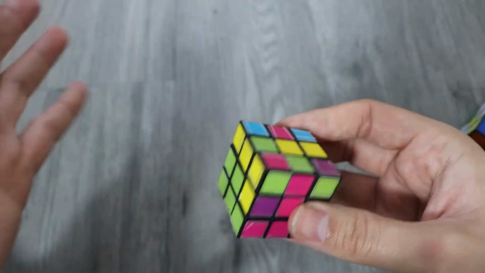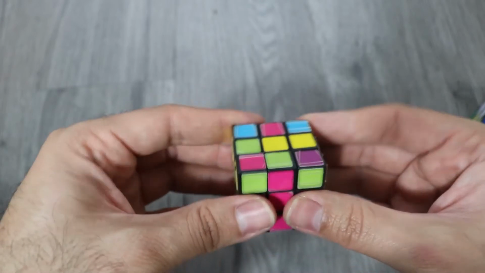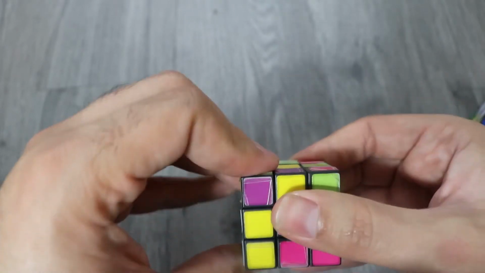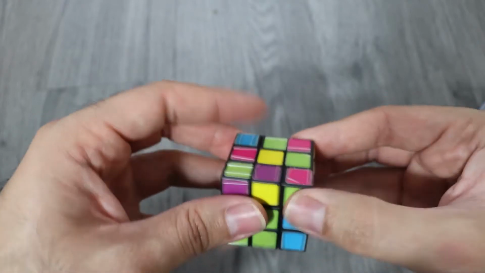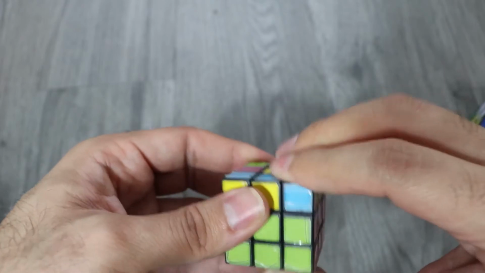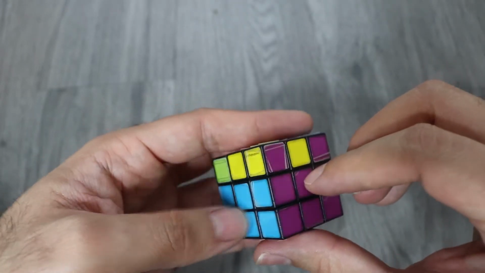So fuchsia and green. So green is on the left-hand side, so I'm going to do my left-handed trigger. I kicked out that orange, so I'm gonna put it right back where it needs to go. And my entire second row is solved.